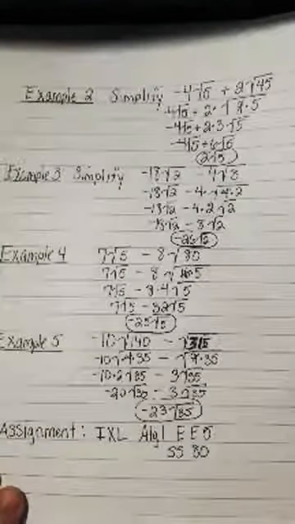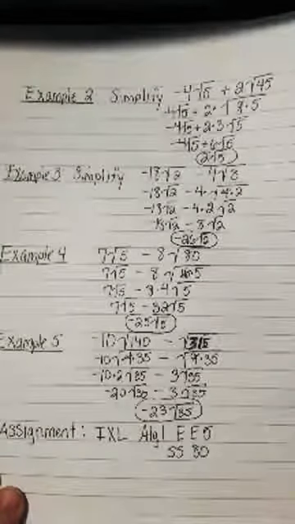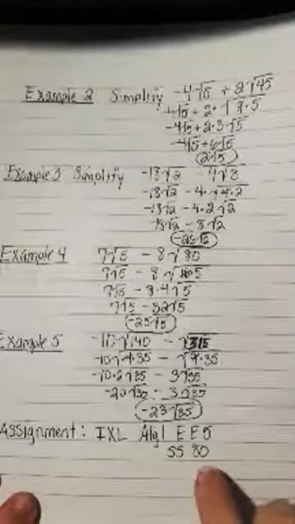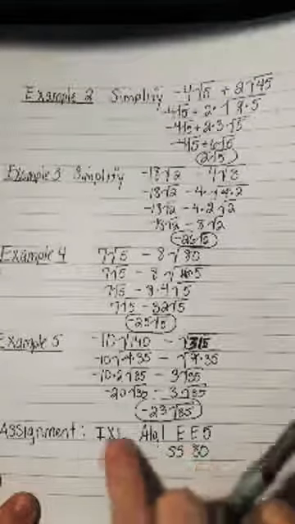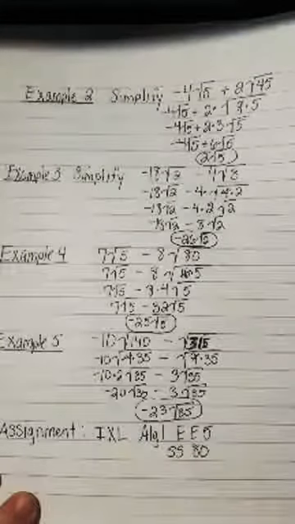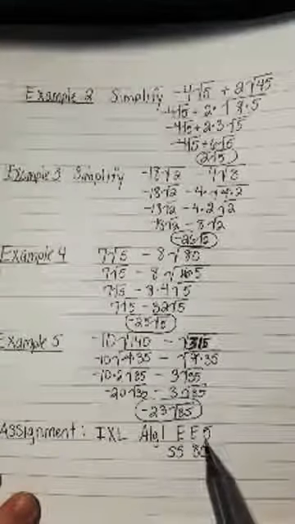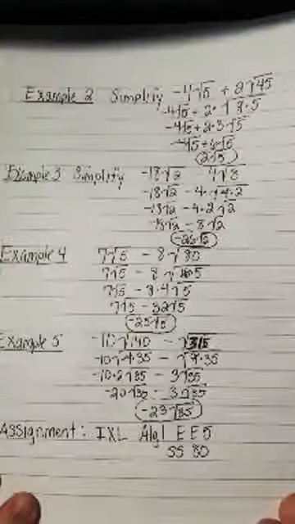Oh, it looks like I just went blurry. You heard me though, right? And I think it was on the video before now. I think everything was clear until just now. So if you can't see the assignment, look back at the video because it's been on that page the whole time.